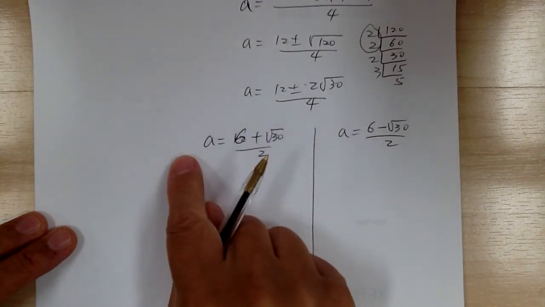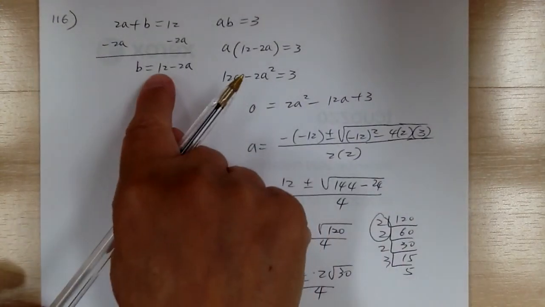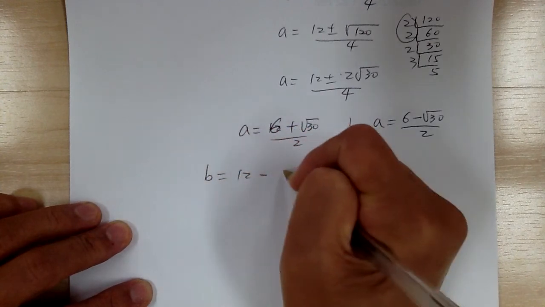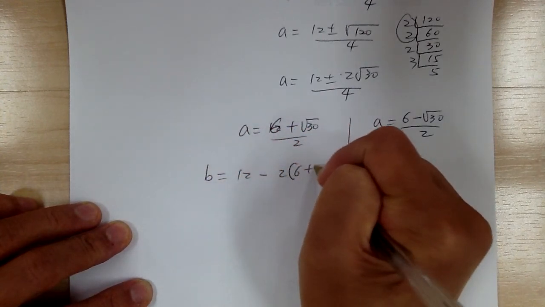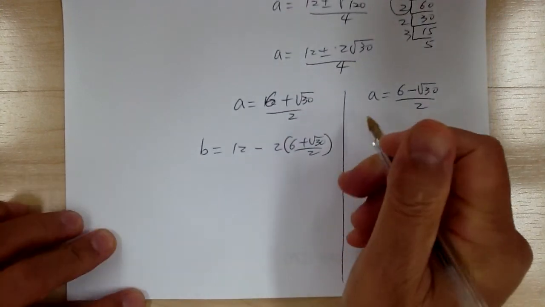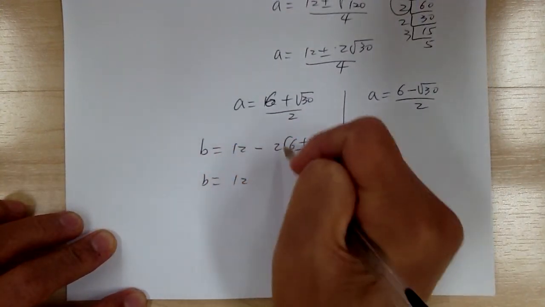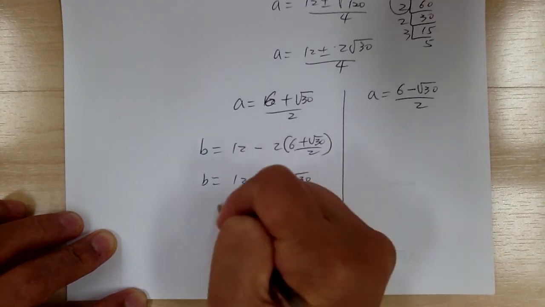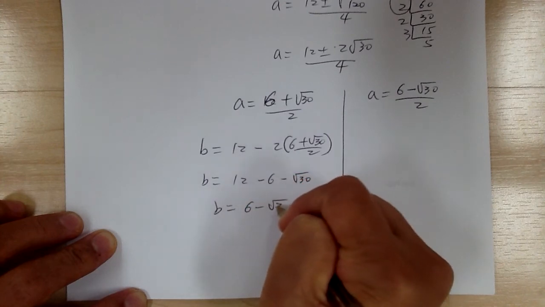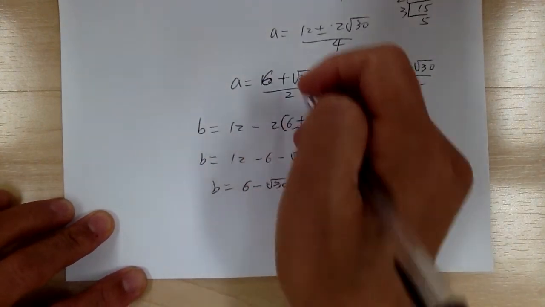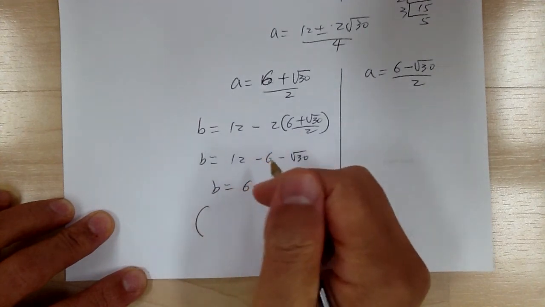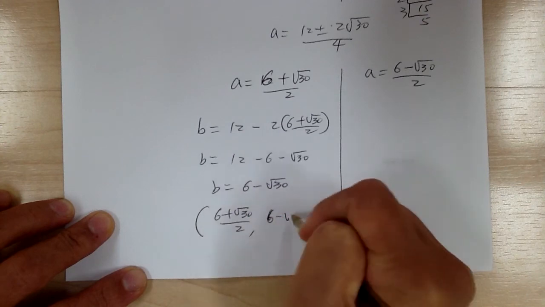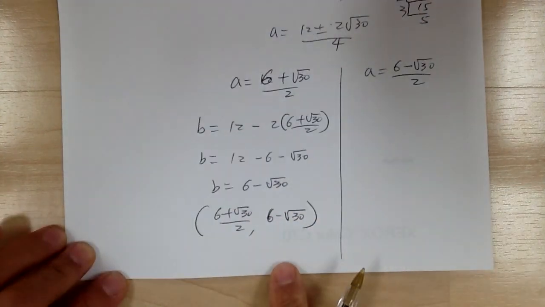From a, you have to solve for b. To find b, you come back to this one over here. So b equals 12 minus 2 times 6 plus the square root of 30 over 2. So b equals 12, this cancels, so it would be minus 6 minus the square root of 30. So b equals 6 minus the square root of 30. So from this one, you get 6 plus the square root of 30 over 2, comma, 6 minus the square root of 30. That's one set of answers.